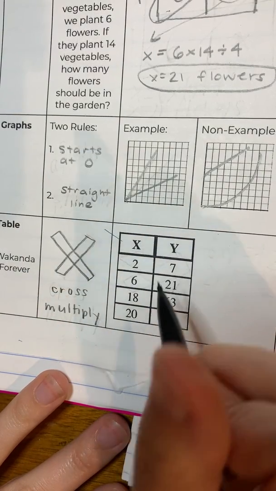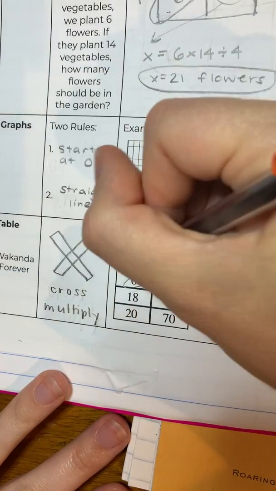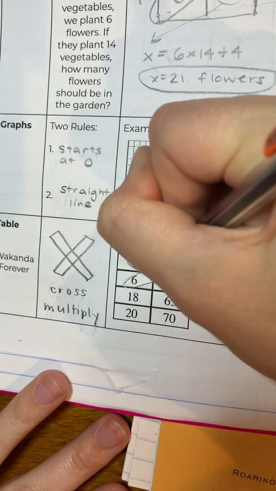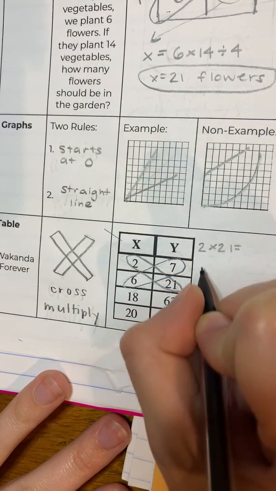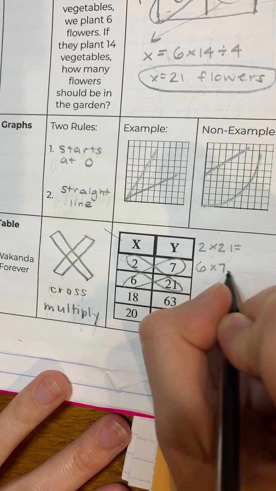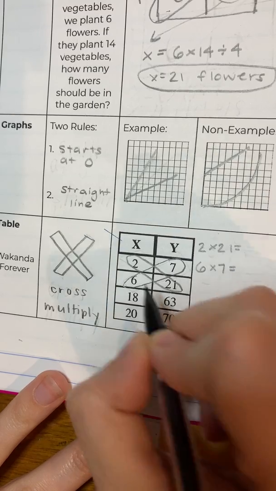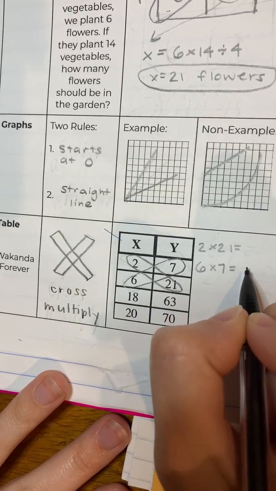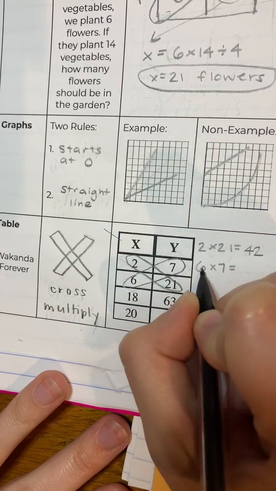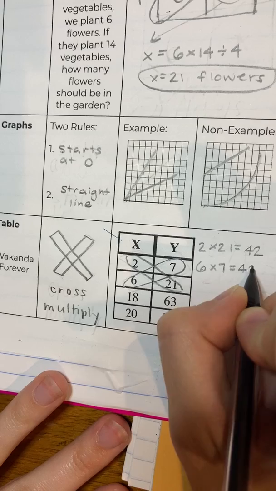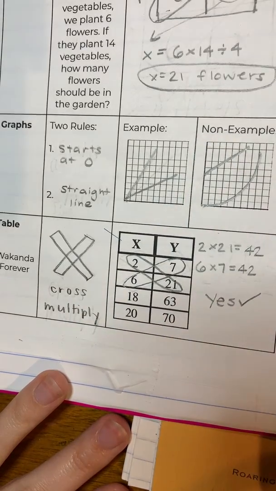So I'm going to go ahead and circle some cross products here. So I have 2 times 21, and I have 6 times 7. And if these are the same number, this is going to be equal, and then they would be proportional. Okay, so 2 times 21 is 42, and 6 times 7 is also 42. This is the same number, so yes, this is proportional.